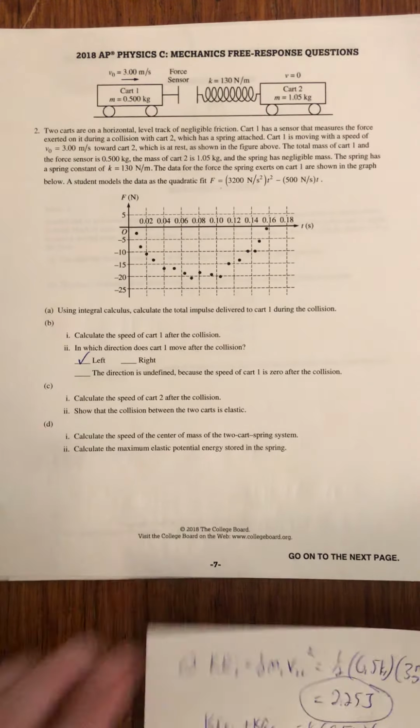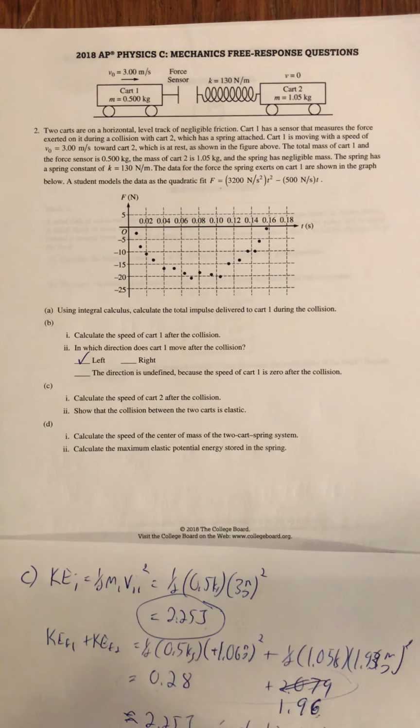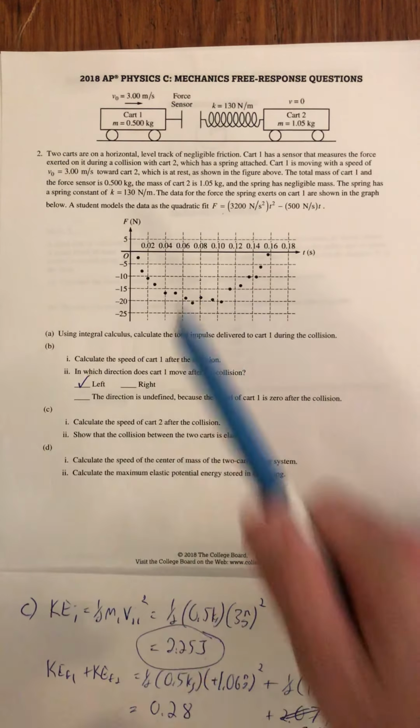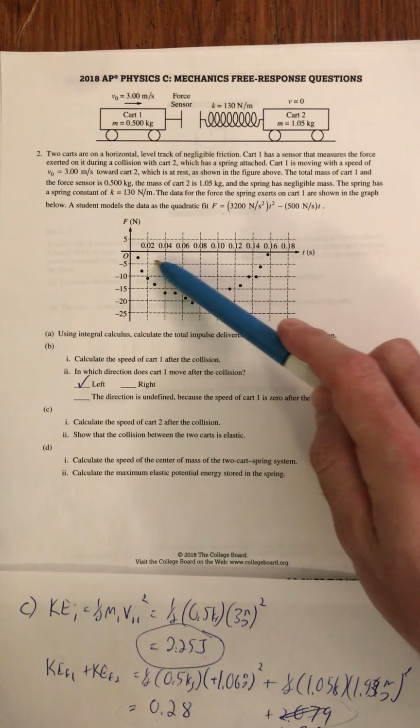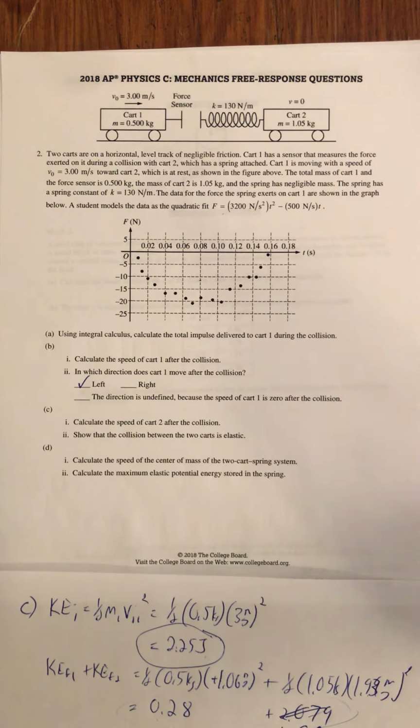Whew. A lot of stuff going on in that problem, but it was really good to talk about a different type of graph, what they could ask. I'm actually surprised that they didn't make us estimate this by counting boxes rather than just giving us the function, because knowing an integration is the same thing as an area is an important calculus thing that they could ask you about. But here, mostly about conservation of momentum with conservation of energy and understanding what's going on during that elastic collision.